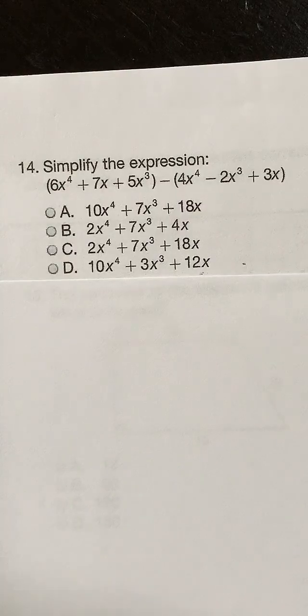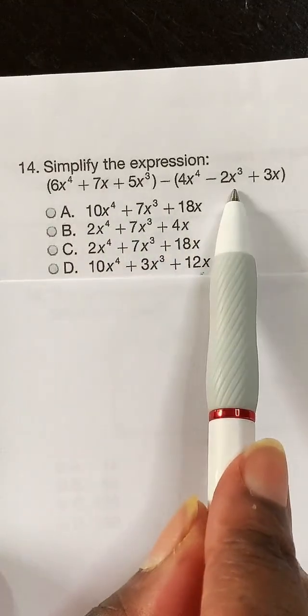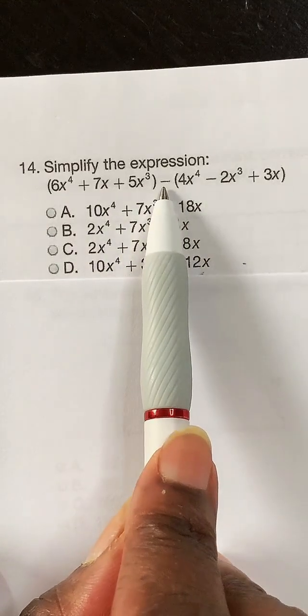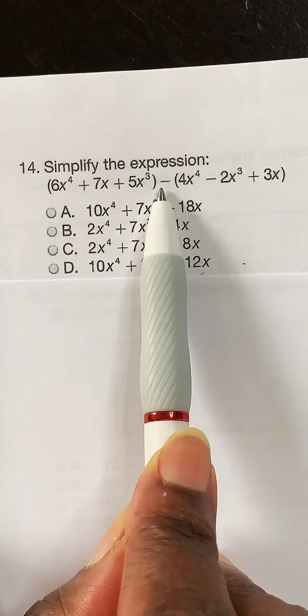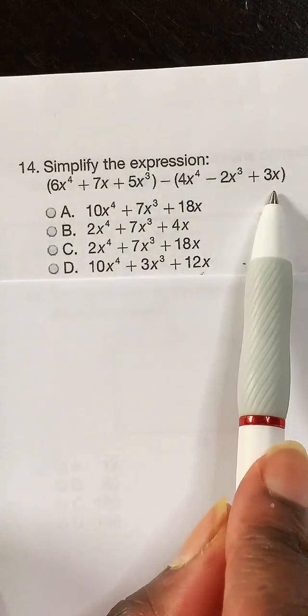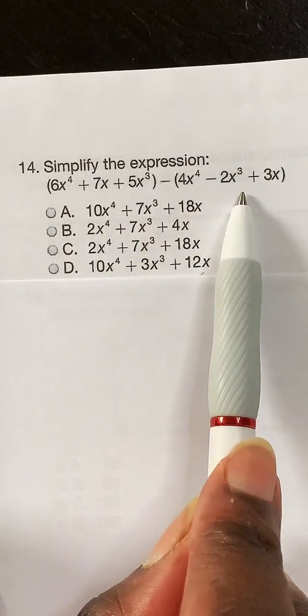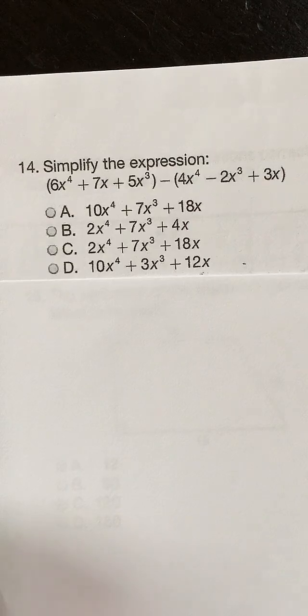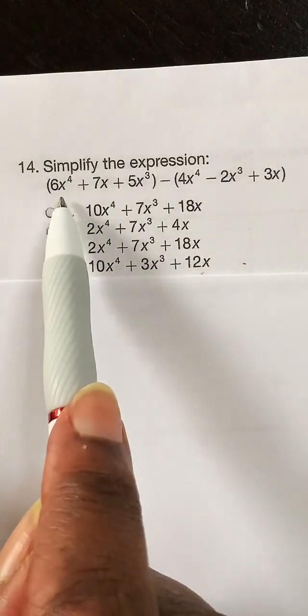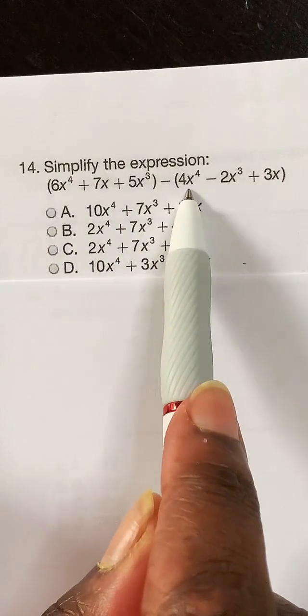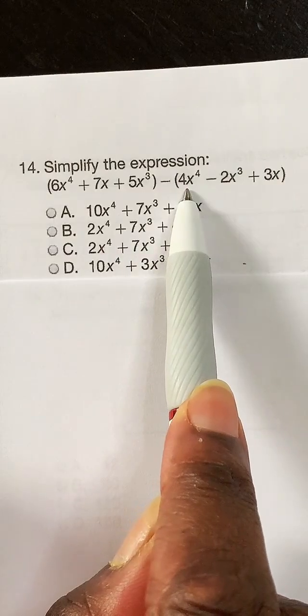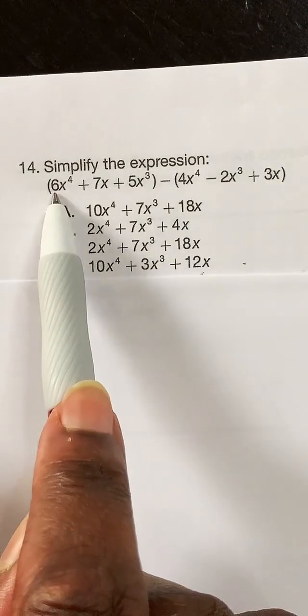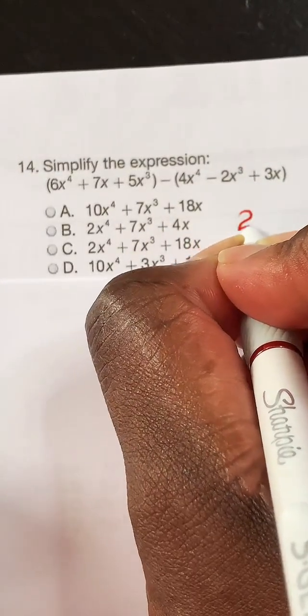So first off, when we take a look, we have two polynomials. Now, we're going to do subtraction. So if you want, you could rewrite this with your keep, flip, change, or some people say keep, change, change. All you're doing is a matching game. So anything that is x to the fourth, you're going to combine them. So 6x to the fourth minus 4x to the fourth. We're going to keep the x to the fourths, but we're going to subtract the 6 and the 4. So that gives me 2x to the fourth.